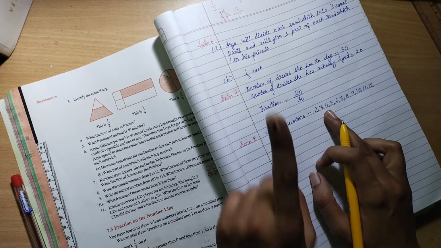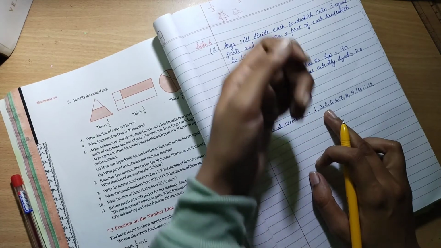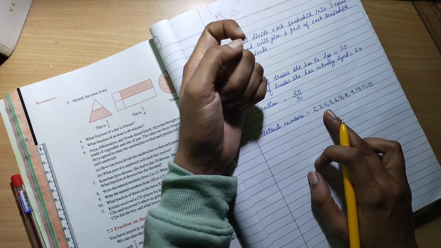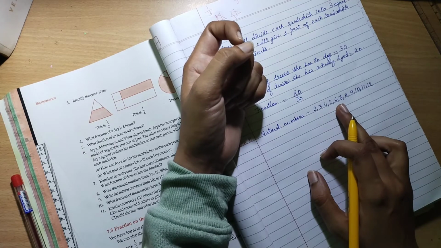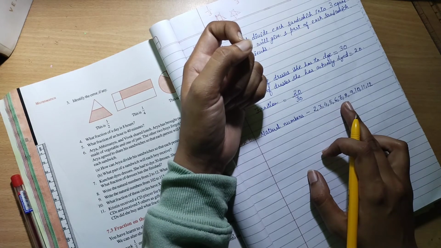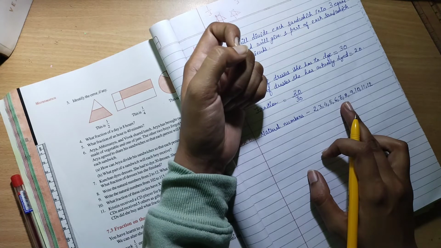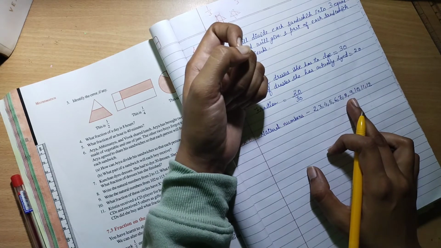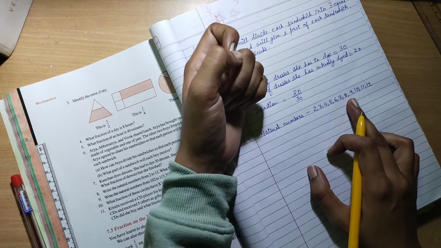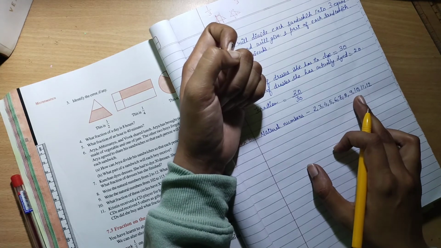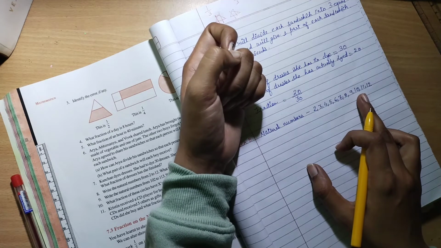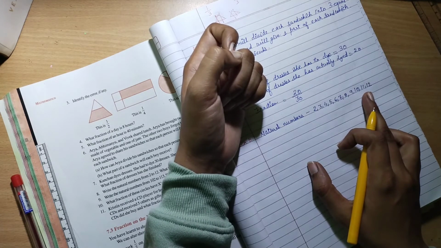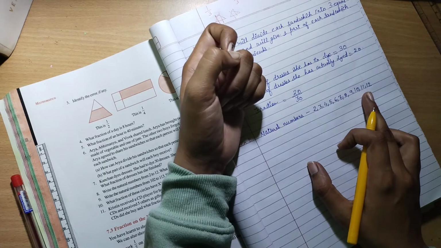4 is not. Why is 4 not? Because 4 comes in the table of 2 as well. Then 6 is also not a prime number because it comes in the table of 2 and 3. 7 is a prime number. 8 is not a prime number because it comes in the table of 2 and 4. 9 is also not a prime number because it comes in the table of 3 as well. 10 is also not a prime number because it comes in the table of 2 and 5 also. 11 is a prime number and 12 is also not a prime number because it comes in the table of 2, 3, 4, 6 and all.